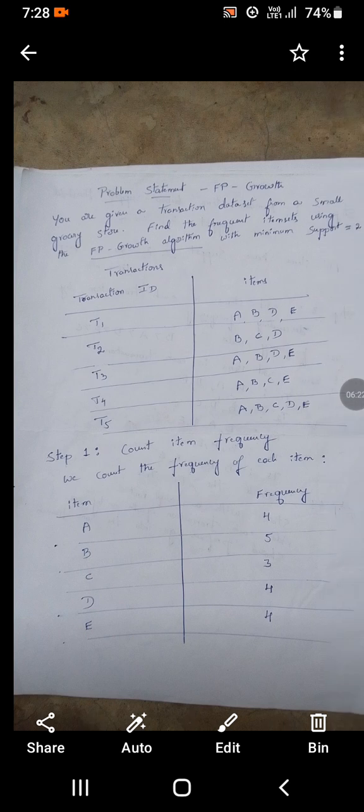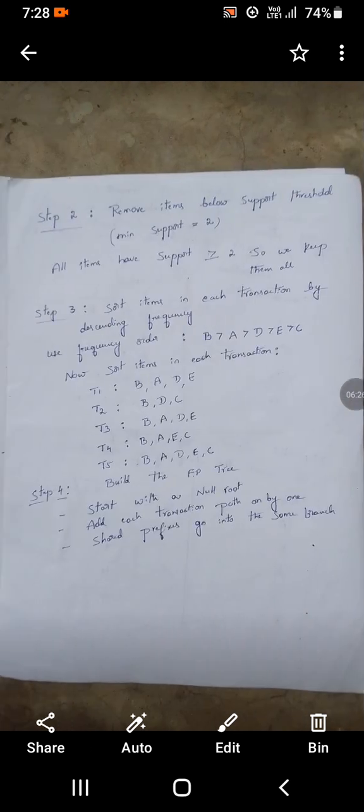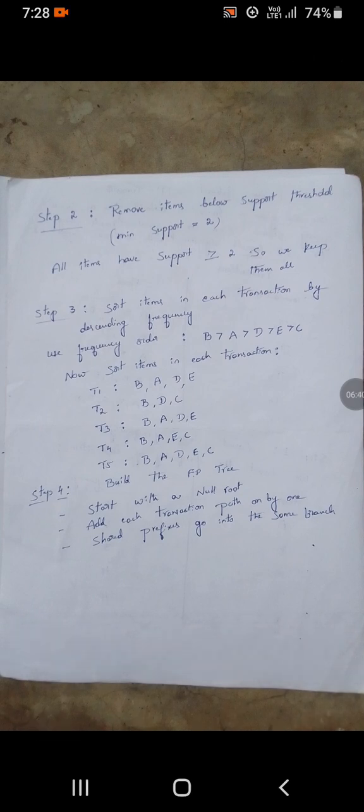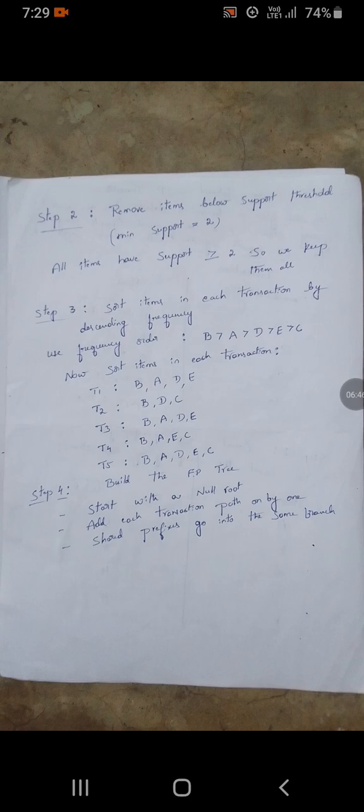As per the given T2 transaction, the order is BCD. Here it is BDC. How is it changed? Because we are following the descending frequency as per the support count. T3 is BADE, T4 is BAEC, and T5 is BADEC. Then we have to follow step 4.